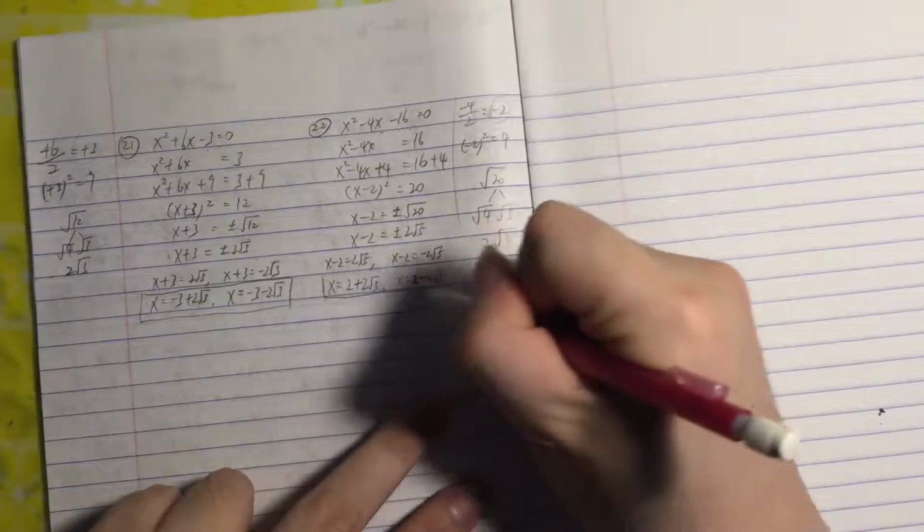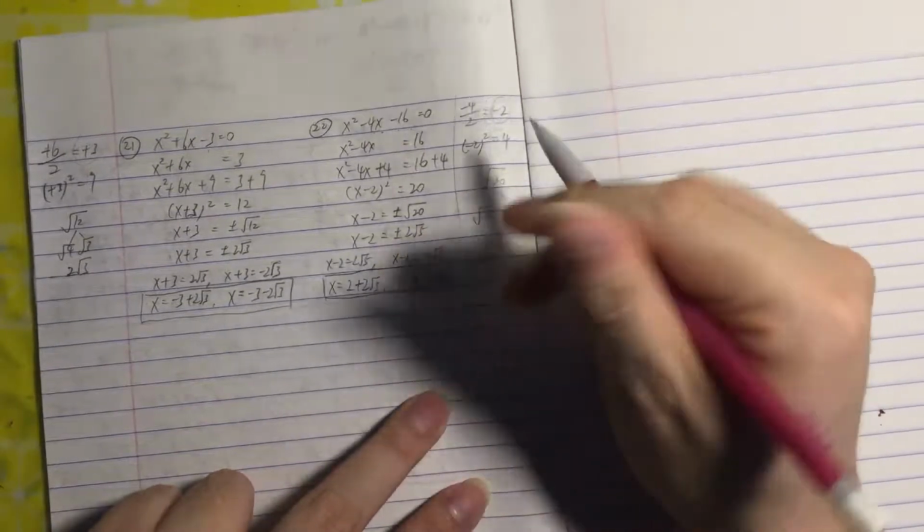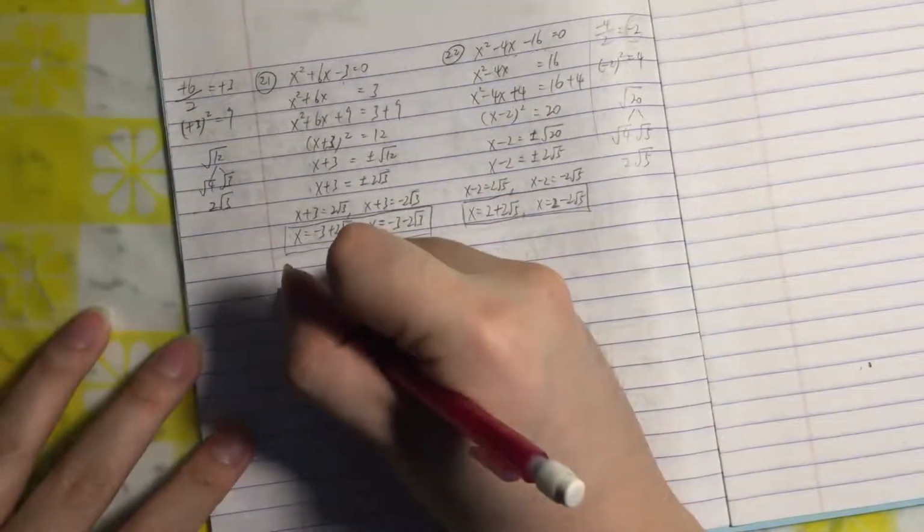Those are the solutions to this equation. Next example.